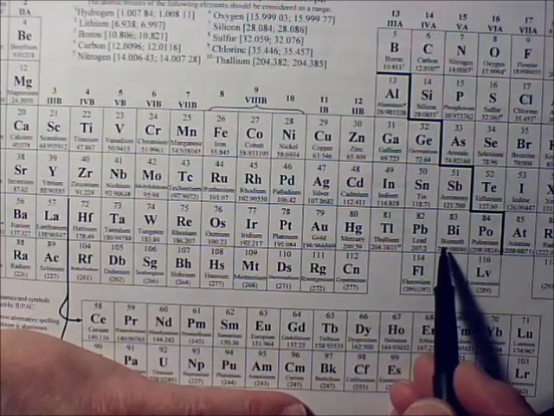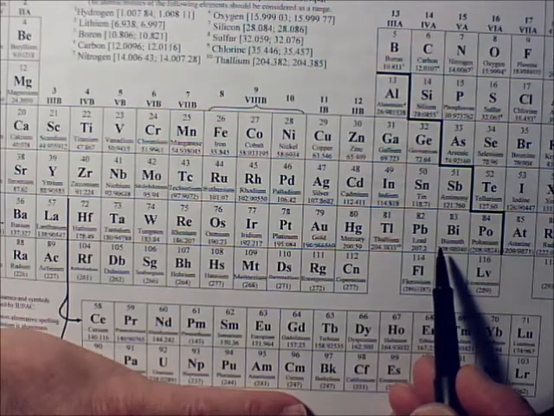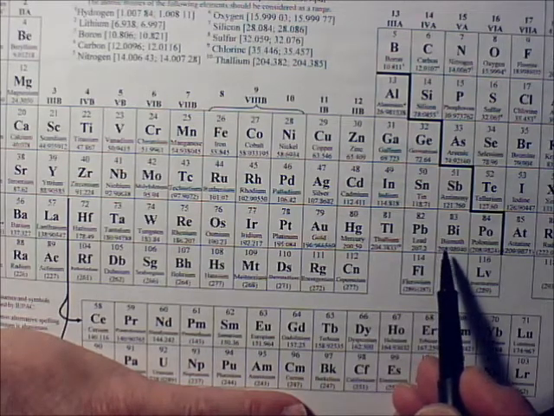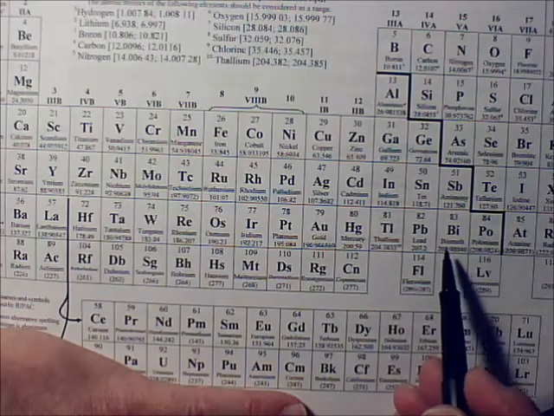But here's what's cool about it. I think this is cool. Maybe you think I'm just kind of a geek. That's okay. All right, I'm a chemistry geek. That's all right. All right? The half-life of bismuth is longer than the theoretical age of the universe.